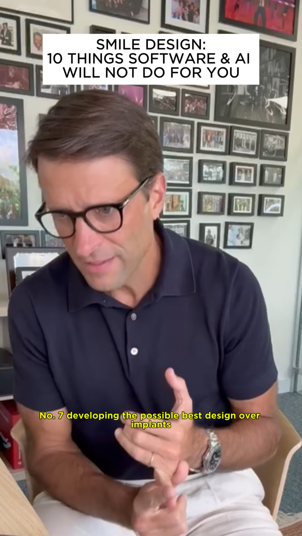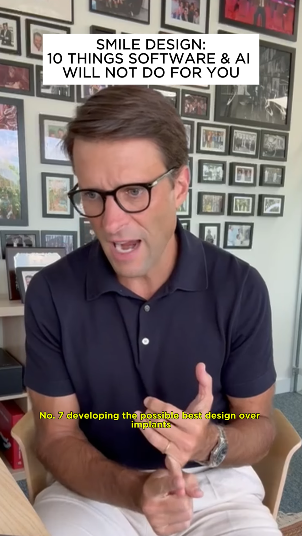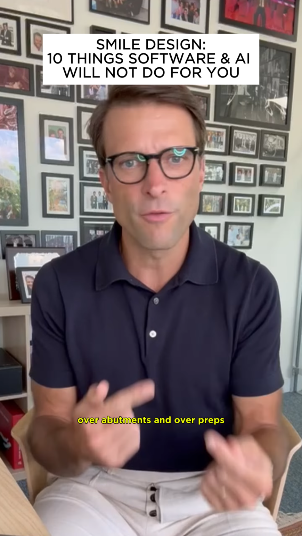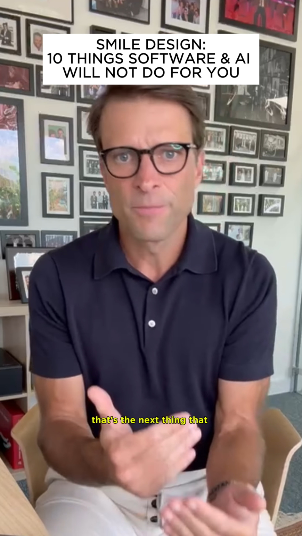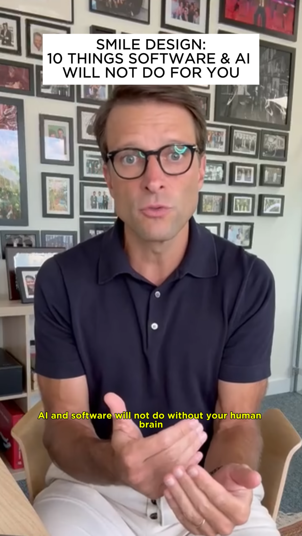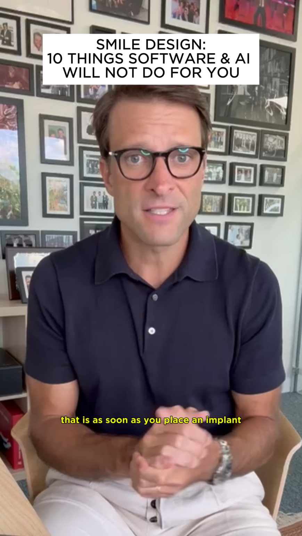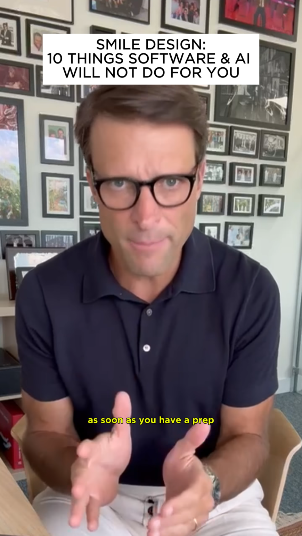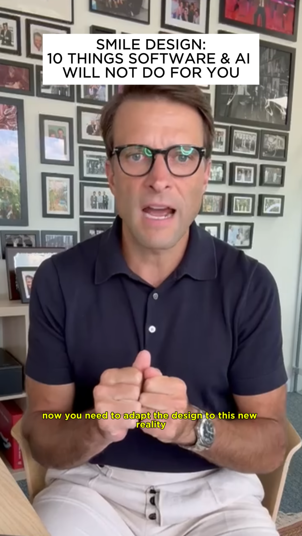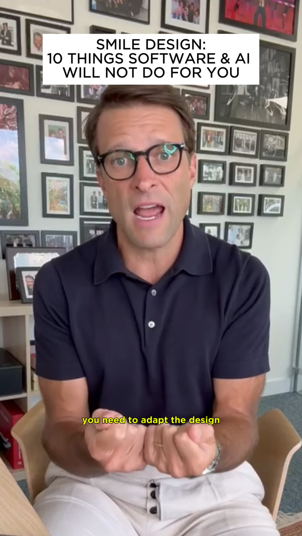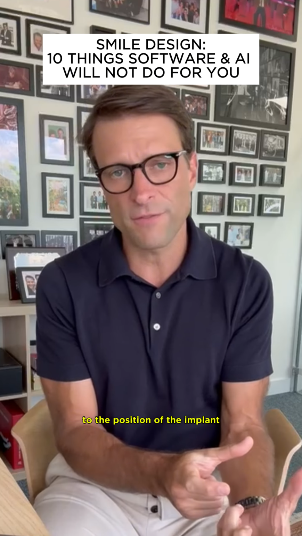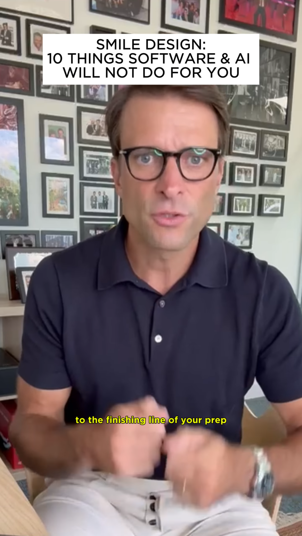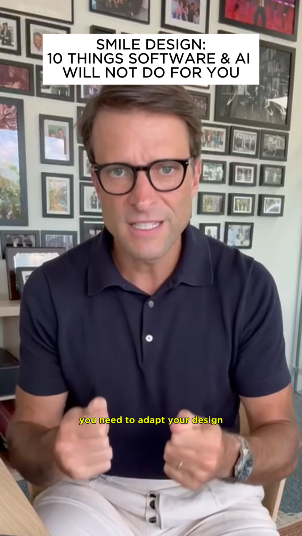Number 7, developing the possible best design over implants, over abutments, and over preps. That's the next thing that AI and software will not do without your human brain. As soon as you place an implant, as soon as you have an abutment, as soon as you have a prep, now you need to adapt the design to this new reality. You need to adapt the design to the finishing line of the abutment, to the position of the implant. You need to adapt the design to the finishing line of your prep. You need to adapt your design.